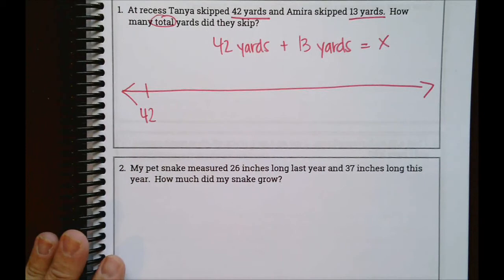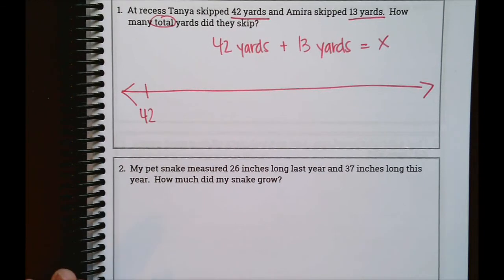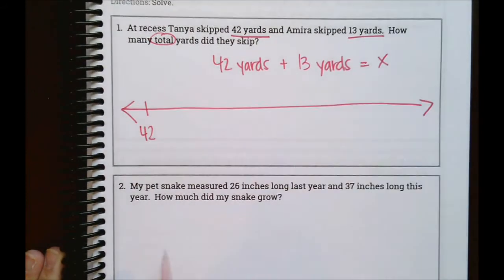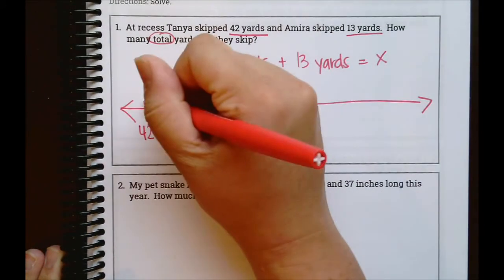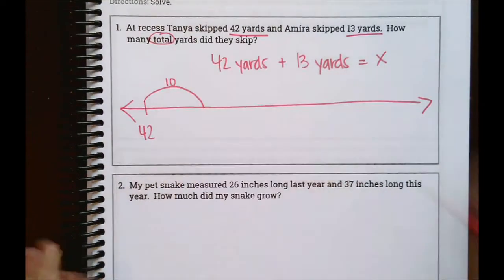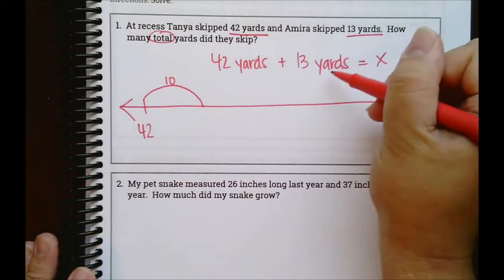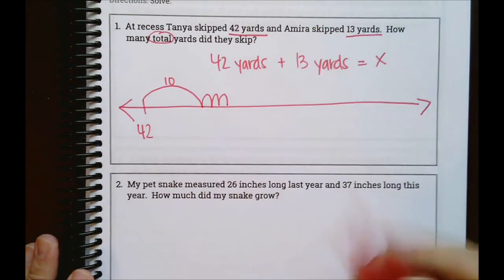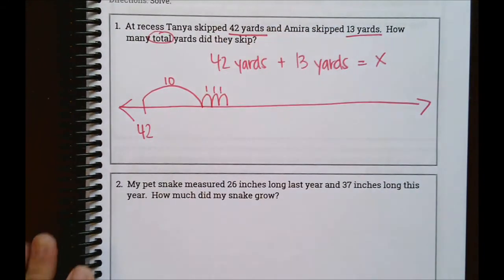Remember how we used to add using a number line instead of adding tick marks? How many 10s are in 13? 1. So I'm going to do 1 medium jump for 10. And then how many 1s do I have? 3. 1, 2, 3. All I need to do now is count.